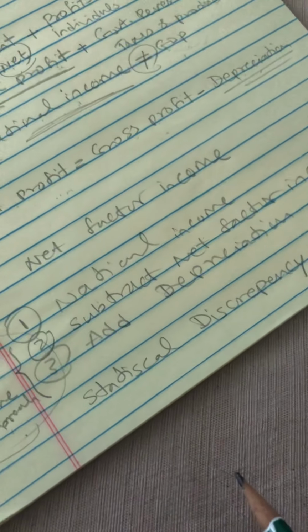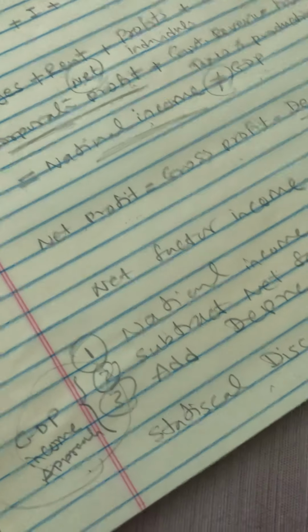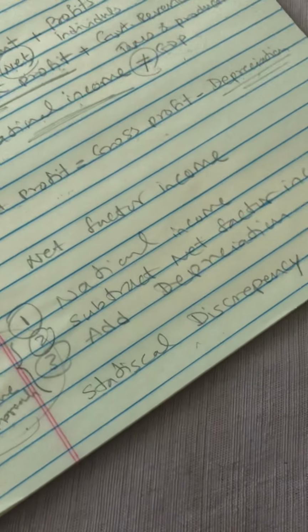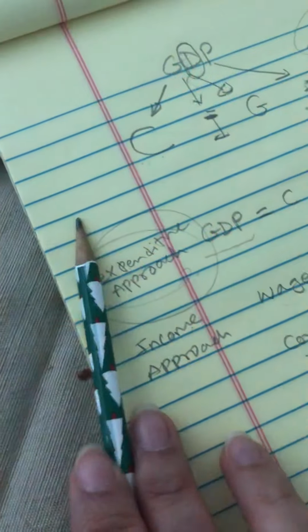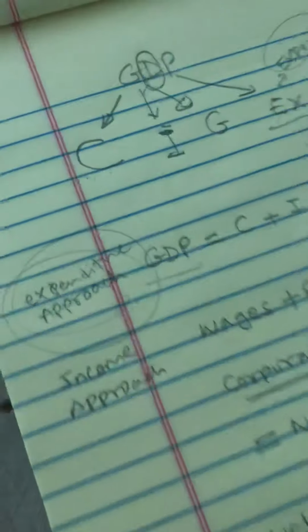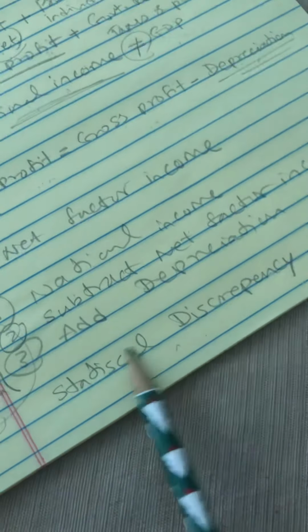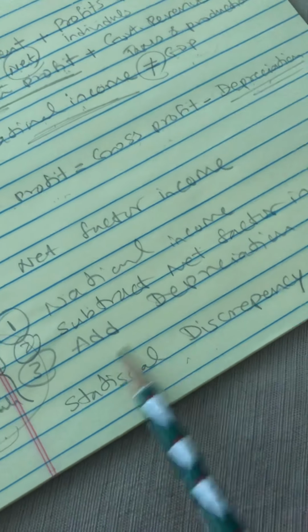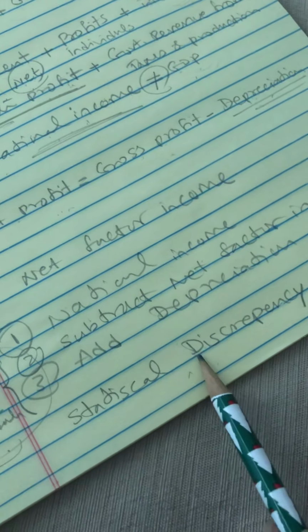The only reason that they calculate a statistical discrepancy is because they want to have the same answer from income approach and from expenditure approach. The difference between these two is just one single number, which is called a statistical discrepancy.